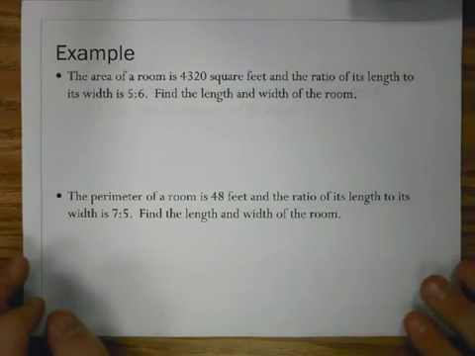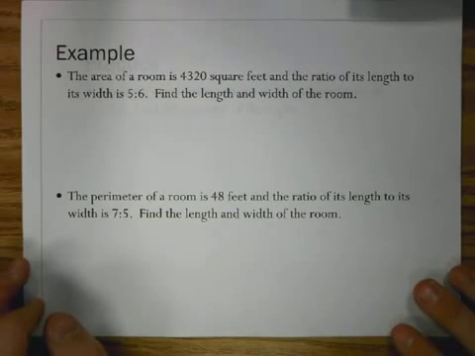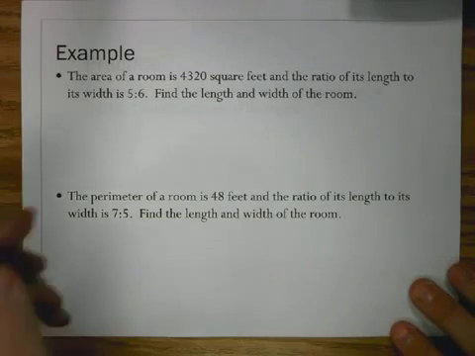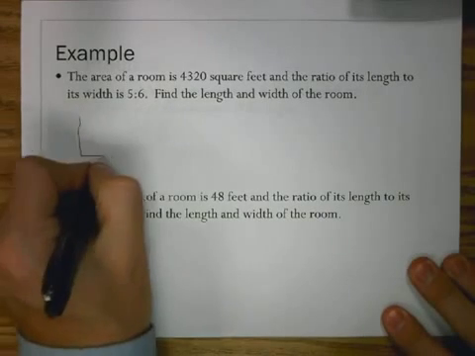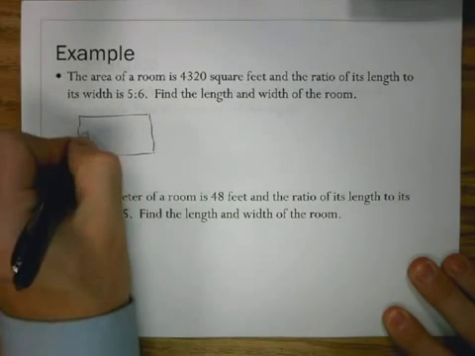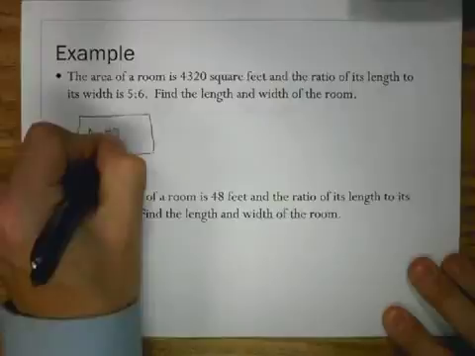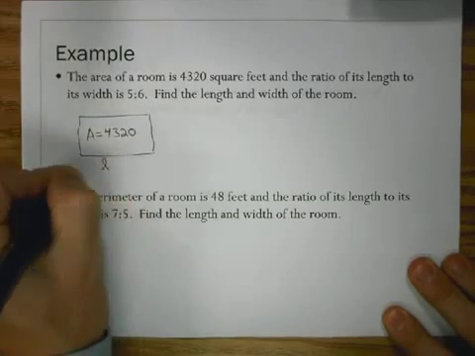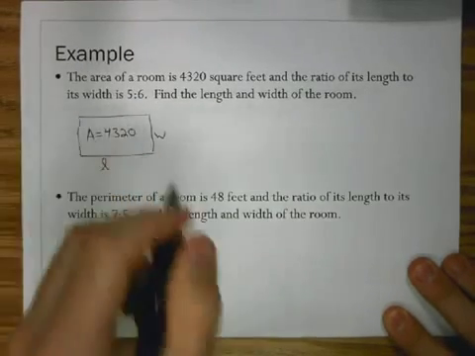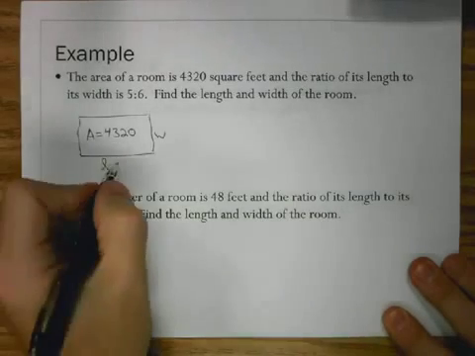Now let's finish up with a couple examples where we take this idea of looking at ratios, or maybe proportions, and solving with them. So I have an example where the area of a room is 4,320 square feet, and the ratio of the length to its width is 5 to 6. I need to find the length and width of the room.